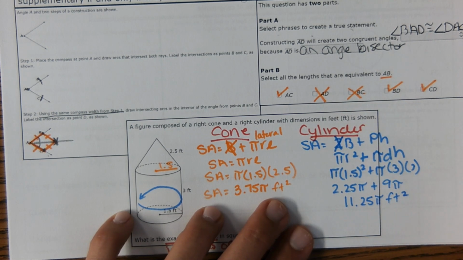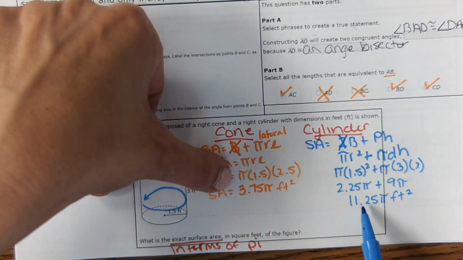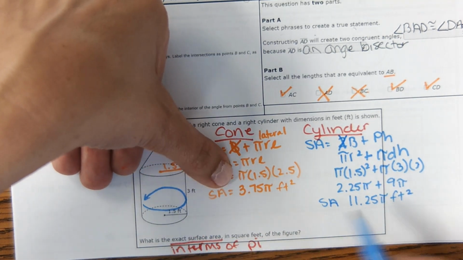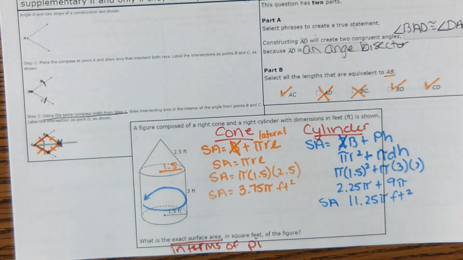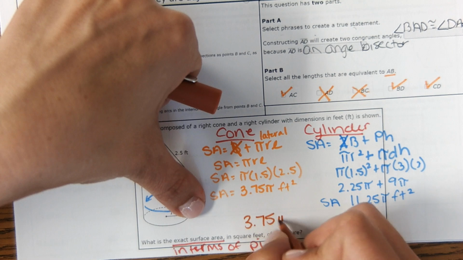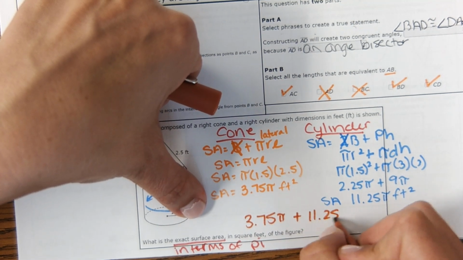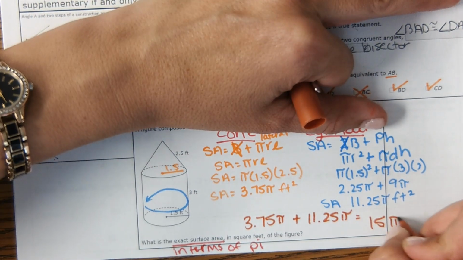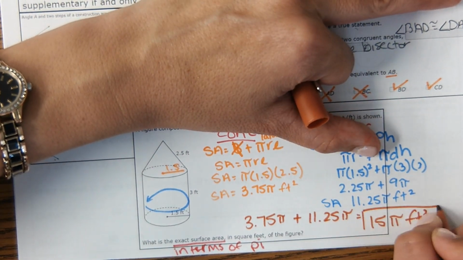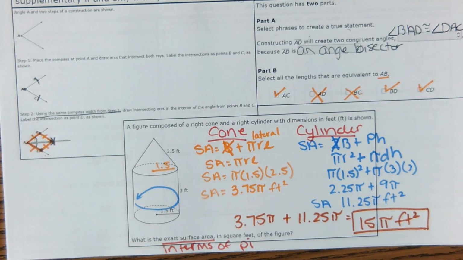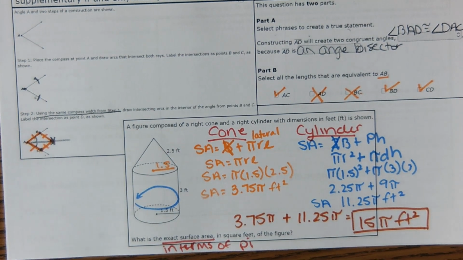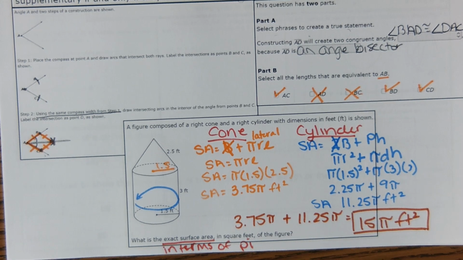feet squared. And this is the surface area of the cylinder part, and then add those two values together to get the total surface area. So 3.75 pi plus 11.25 pi equals 15 pi. So that would be your total surface area, feet squared. Then when you're done with that, flip it to the next page, the back.